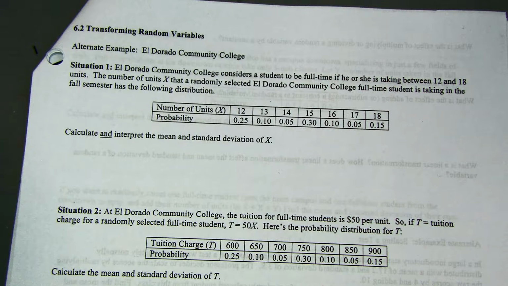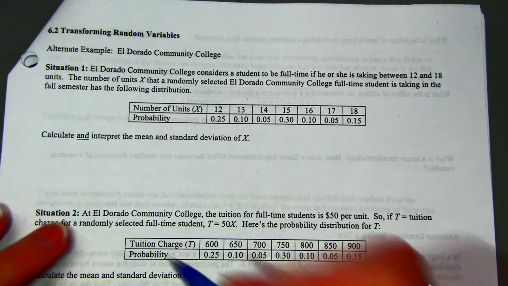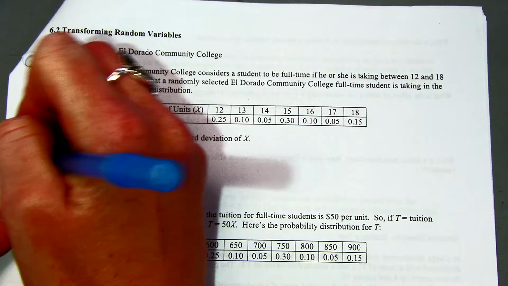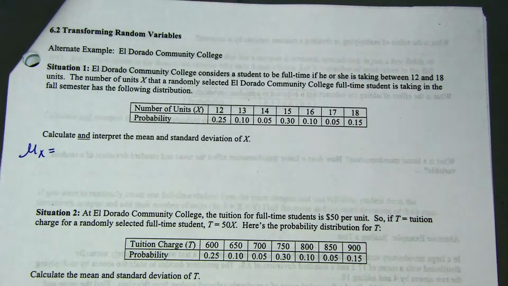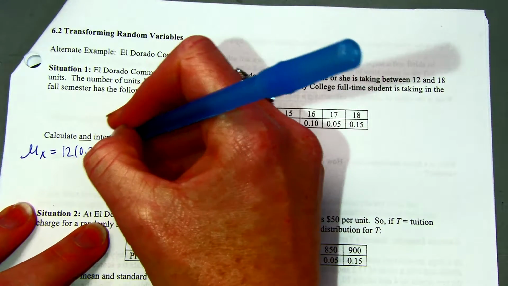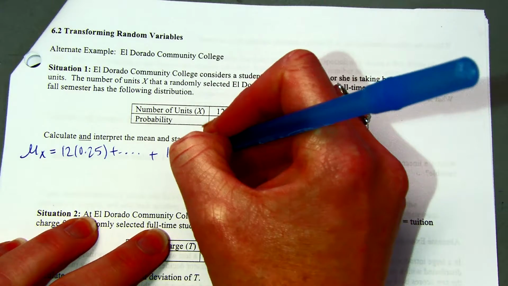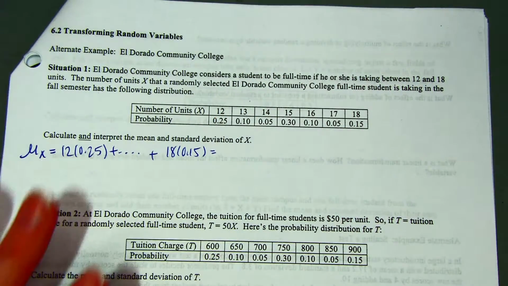Okay, so I asked you to go ahead and try to do the mean and the standard deviation for each of these probability distributions. I want to remind you that when you are showing your work, you can just show the first couple of terms, or even just the first term and then the last term in order to show the work. What do you get for the mean of x?